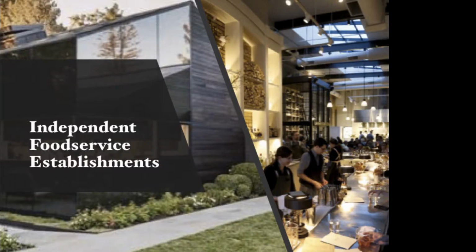Independent food service establishments, the food service industry is primarily made up of independent businesses. We have a couple examples there: French Laundry and Spoon and Stable in California and in Minneapolis, respectively. And guests like going to restaurants that cater to their needs, and you can do this more in the independent business realm.